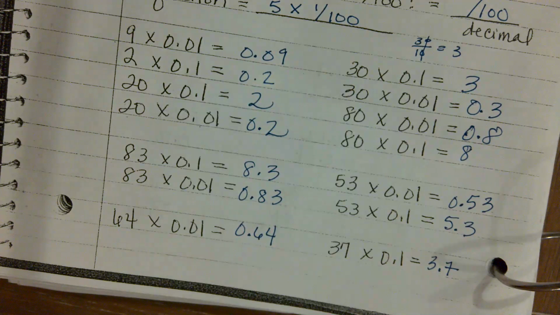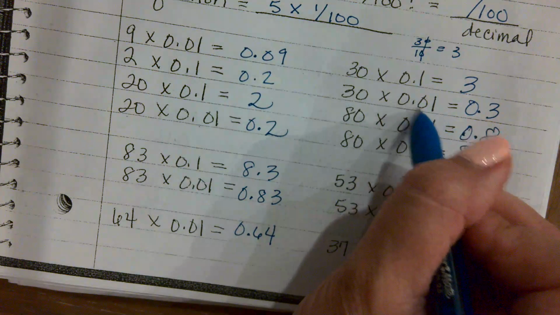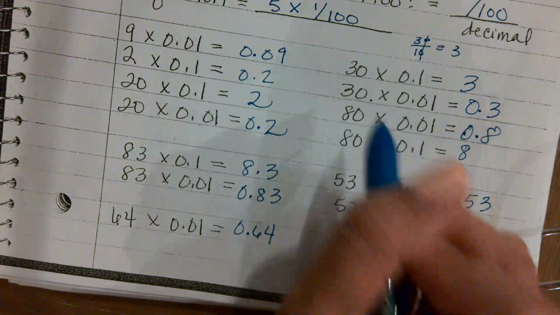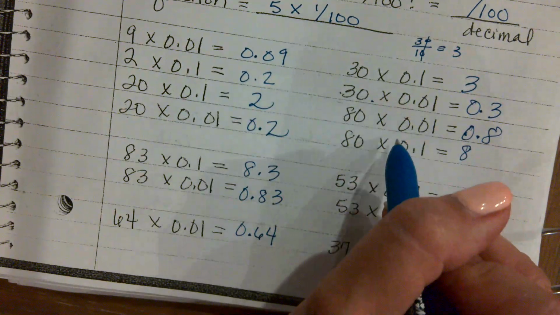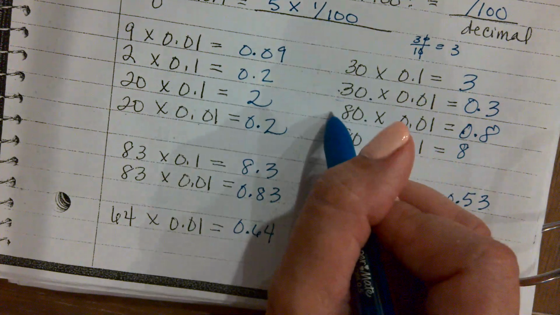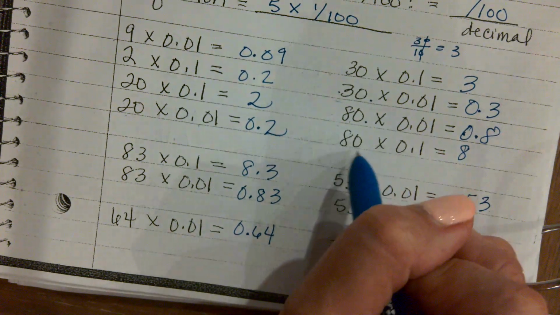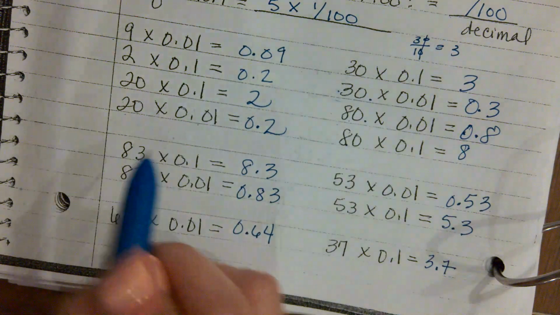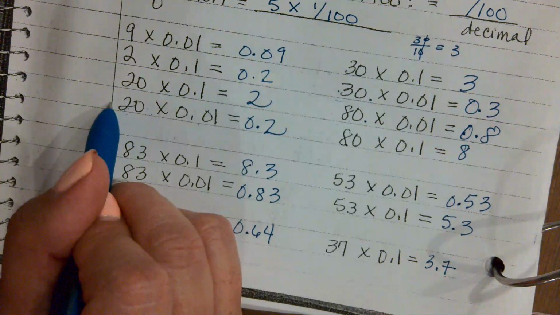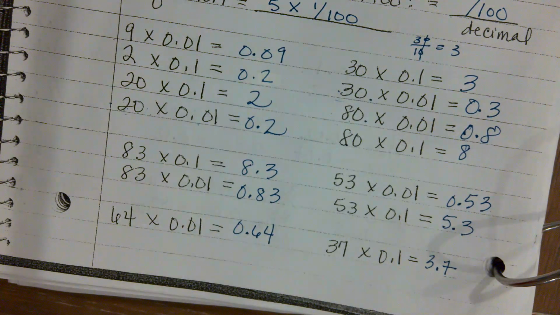Whole numbers by decimals of tens, hundreds, and thousands, right? We move the decimal. So remember, the decimal sits here. We move it once, twice. We move the decimal once, right? So it's 8. We move the decimal twice, 1, 2. Just reminding you of what you already know. You already know about moving the decimal when you're multiplying a whole number by tenths, hundreds, or thousands.